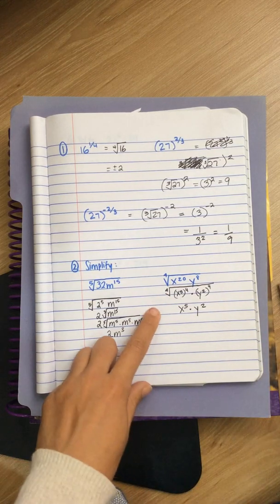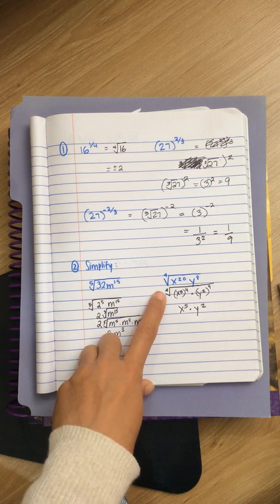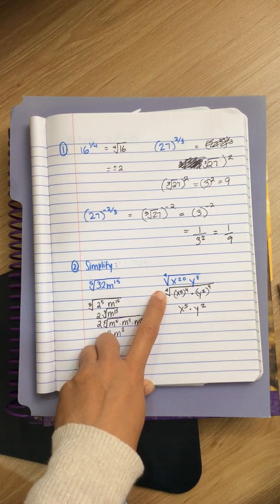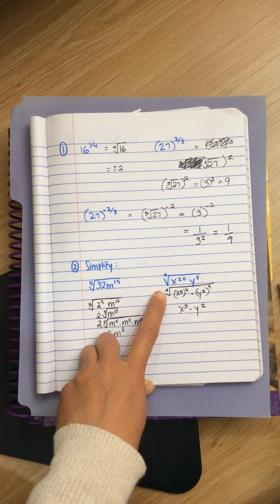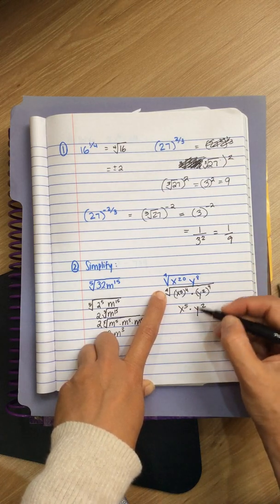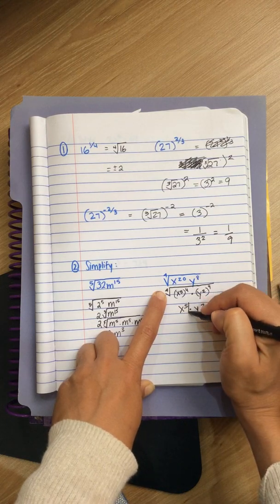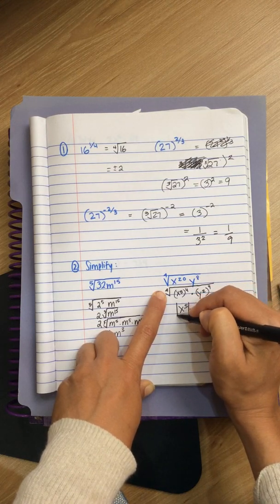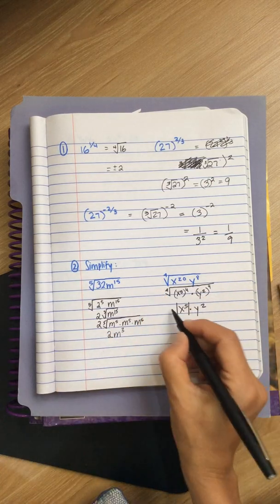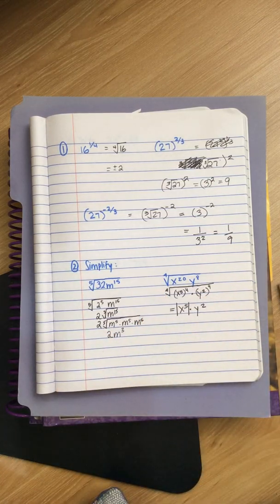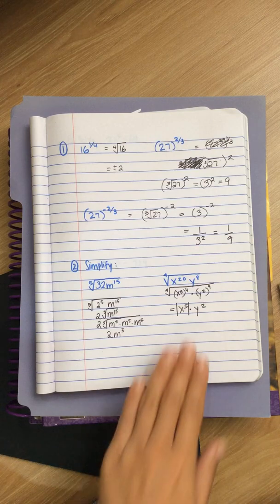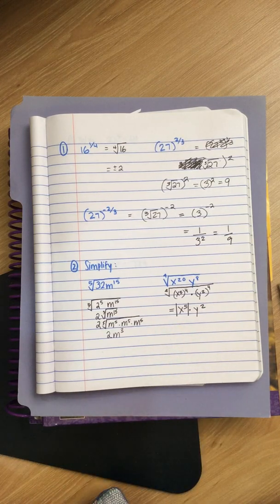All right, so this root is even, okay? So the solution has to be positive. This term, y squared, is always going to be positive, but this x to the fifth has a chance to be negative. So to ensure it's positive, I have to put absolute value symbols around it. That's one thing you're all going to have to look at this unit: is the power or the radical even or odd, how does that impact the solution, and what do I need to do to make sure that the sign is what it originally started as.